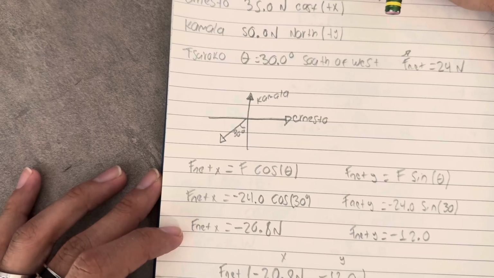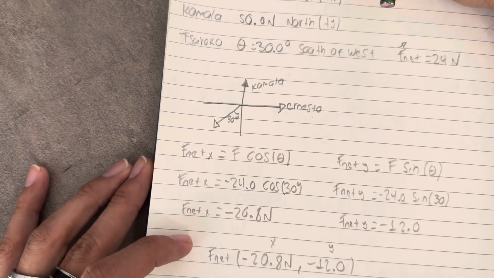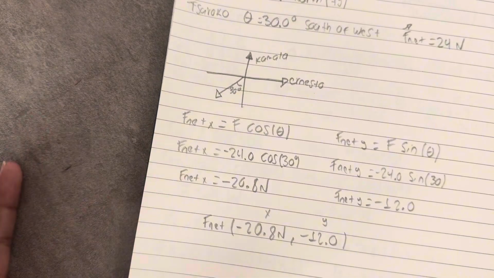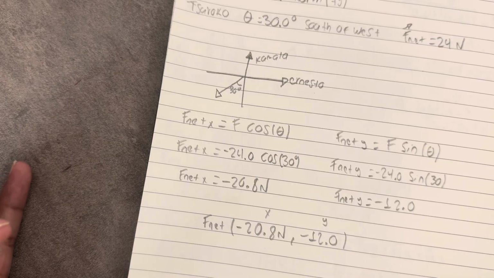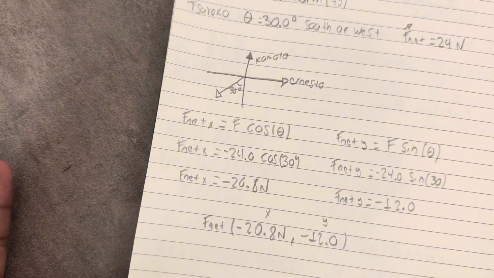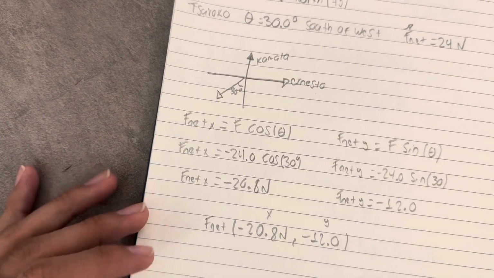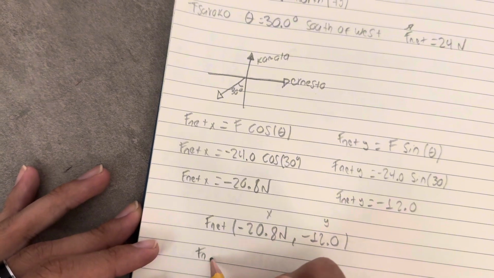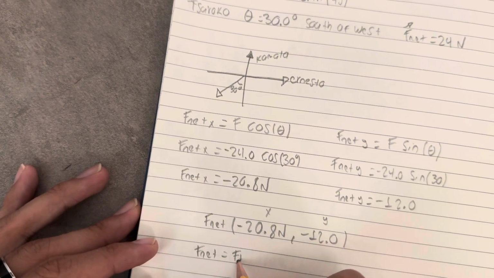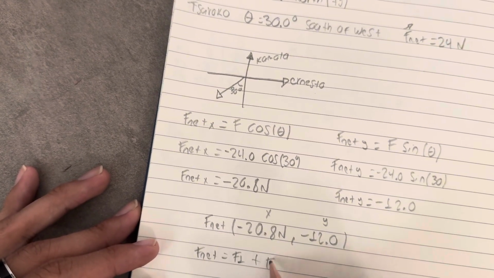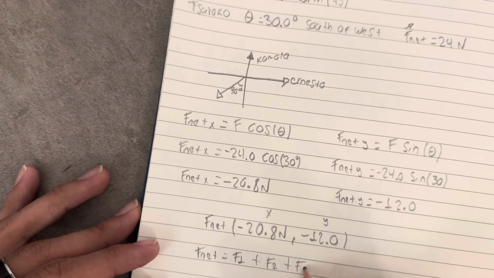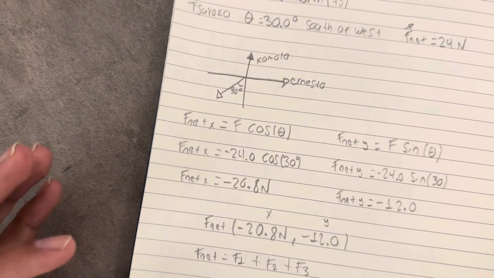So now we know that every time we find the F net, we do the sum of three forces together. So F net is equal to force number 1 plus force number 2 plus force number 3.